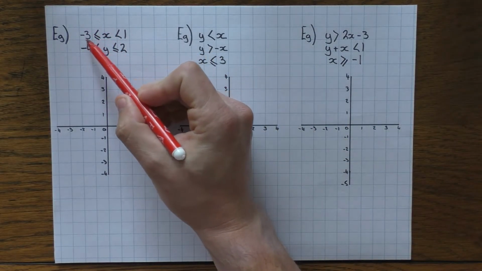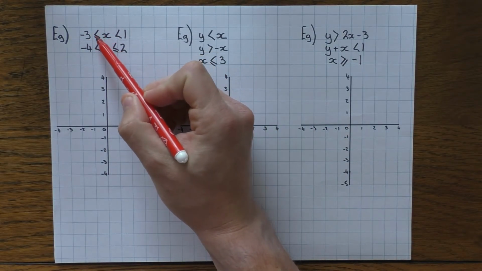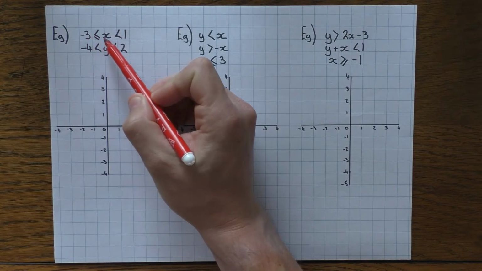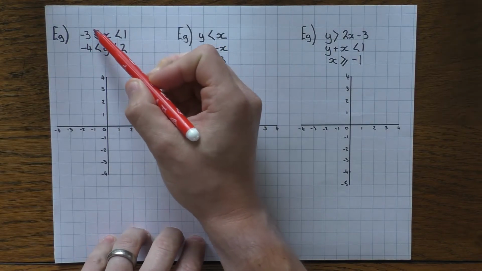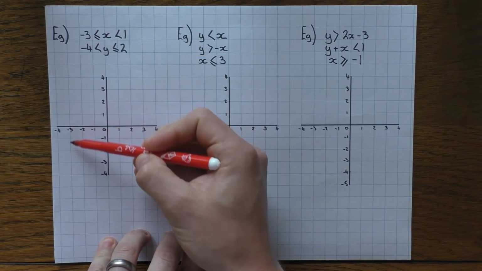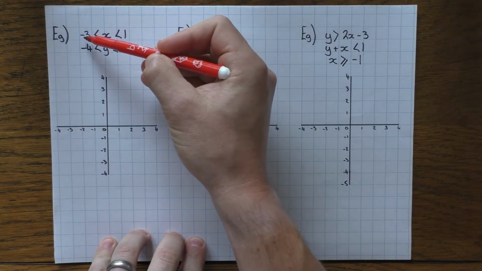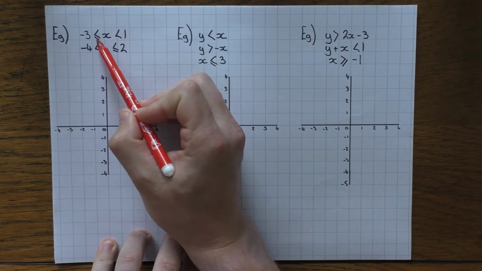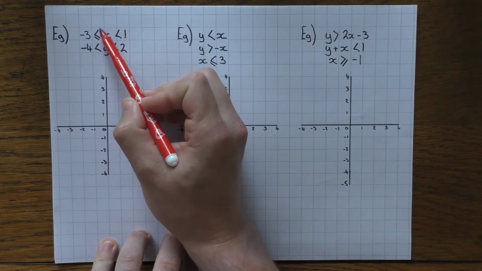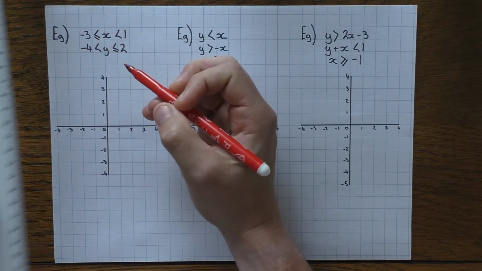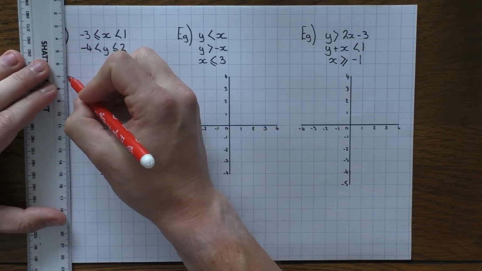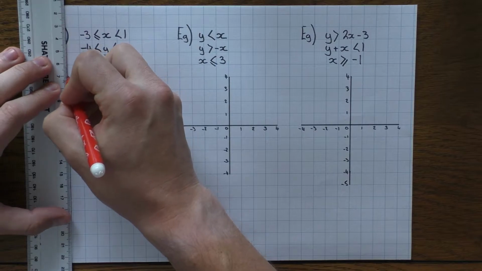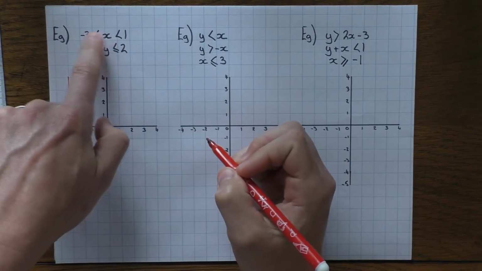Let's pick the first one here, where x is greater or equal to minus 3. So this is going to be a vertical line going through minus 3, because imagine it's just x equals minus 3. Is it solid? Yes, it is, because it's equal. X is greater or equal to minus 3. So I'm going to draw a nice solid line to represent that bit there.